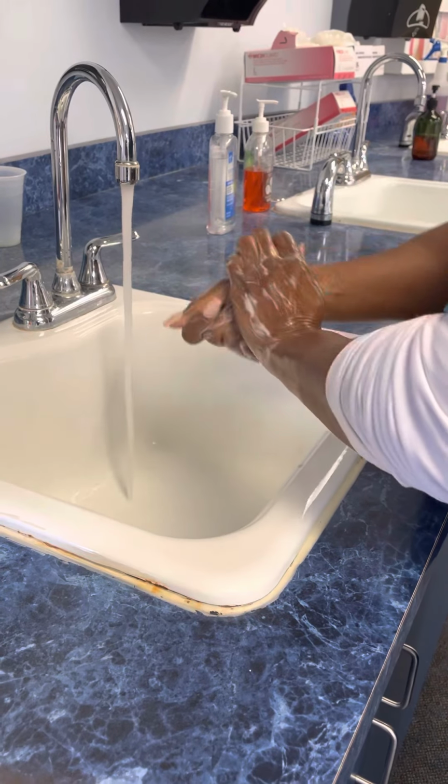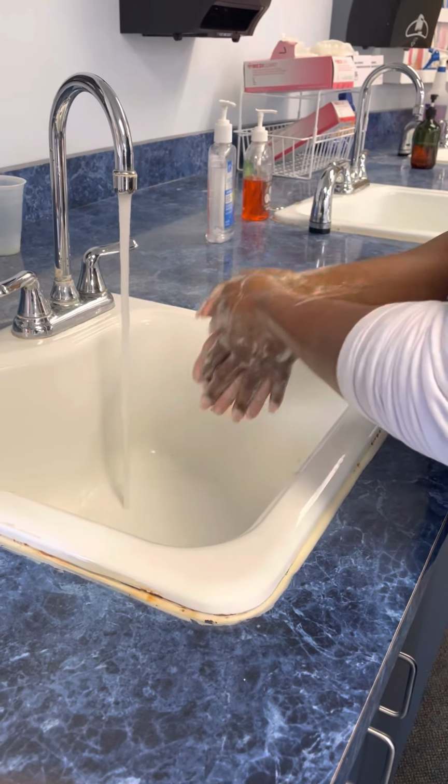We're going to rinse in that same manner, in a downward position.